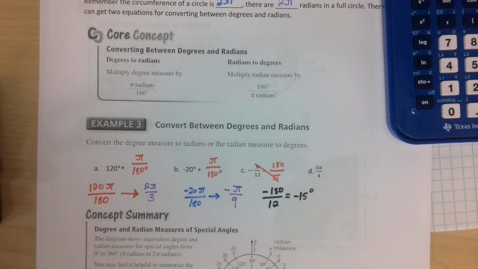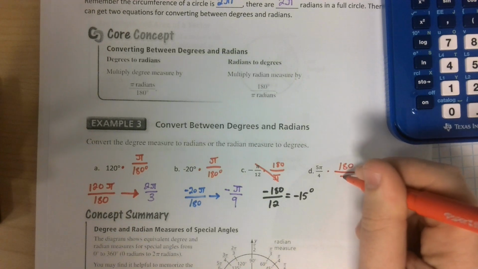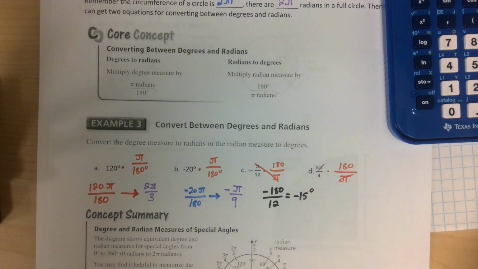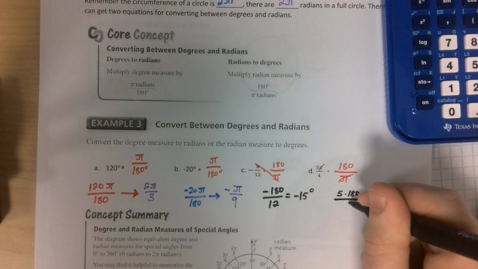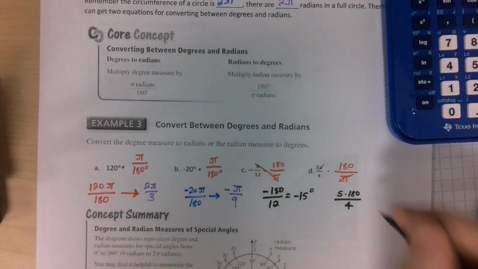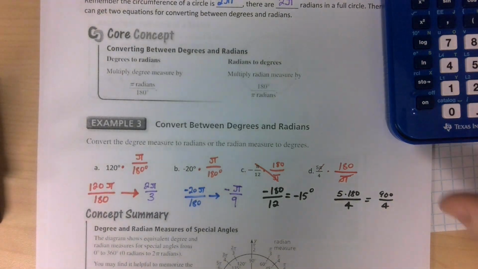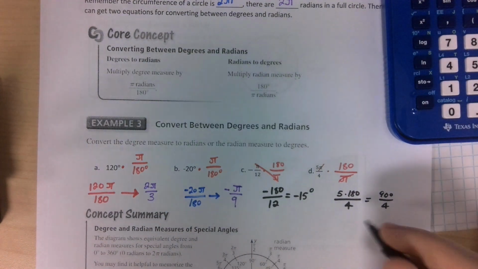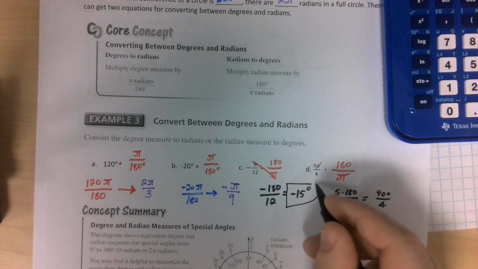Can you try converting 5 pi over 4 radians into degrees? If we do this, we multiply by 180 over pi. The pi's cancel out on the top and bottom. So we're left with 5 times 180 divided by 4. 5 times 180 is 900, so it's 900 over 4. And what's 900 divided by 4? This will give us 225, so this is 225 degrees. Done.